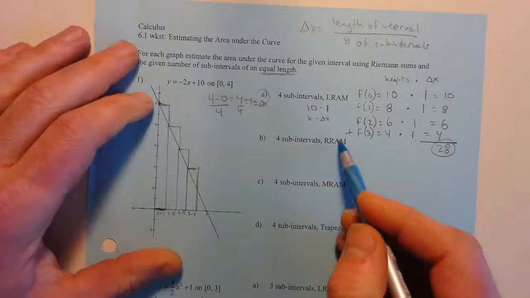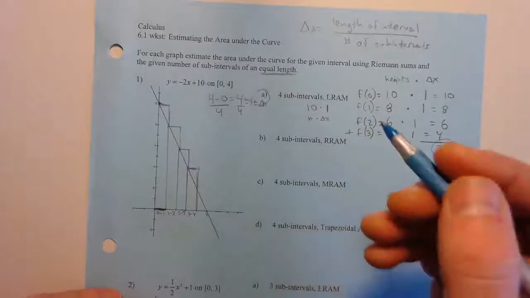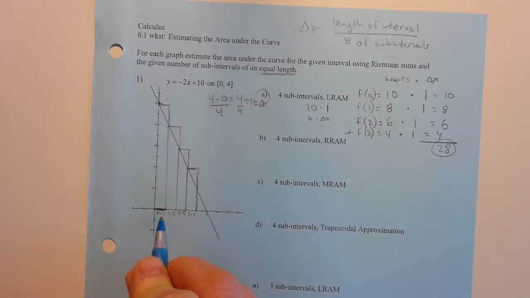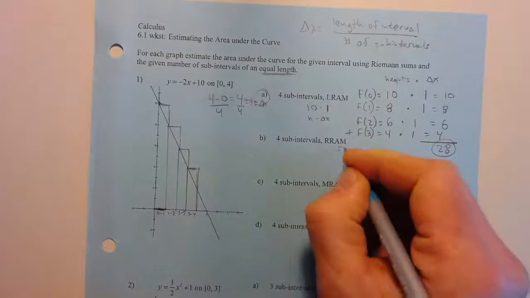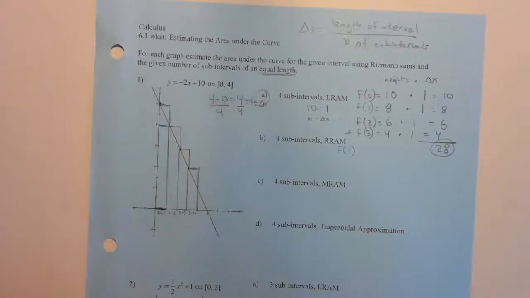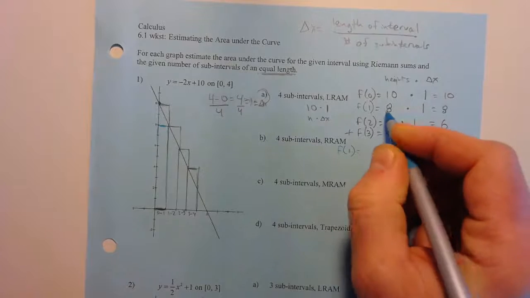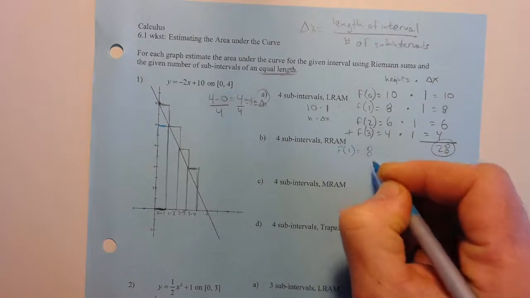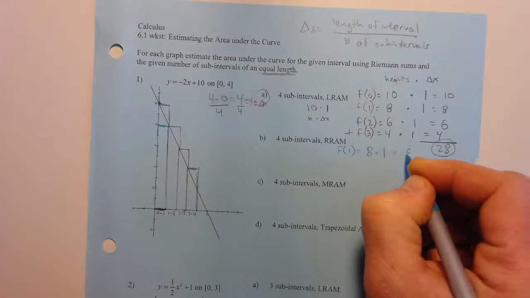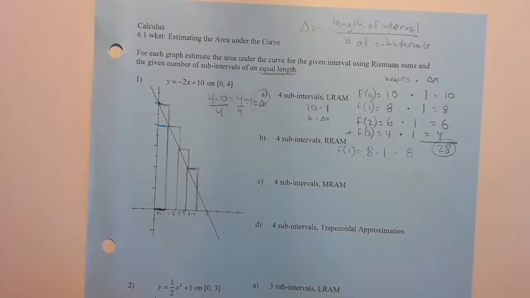Now if I go to right, think about the first subinterval between 0 and 1. What's on the right? Oh, 1 is on the right. I wrote 0 to 1, so 1 is on the right. So the first is going to be 1. There's going to be my rectangle for it. We already figured out what f of 1 was. It had a value of 8. That's the height for this. Its width is 1. So the first one has an area of 8.